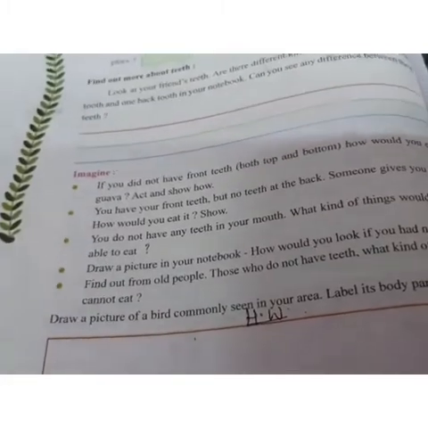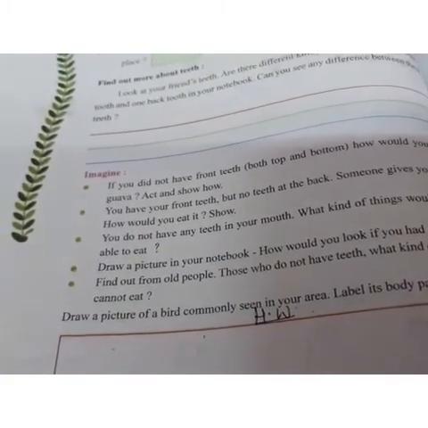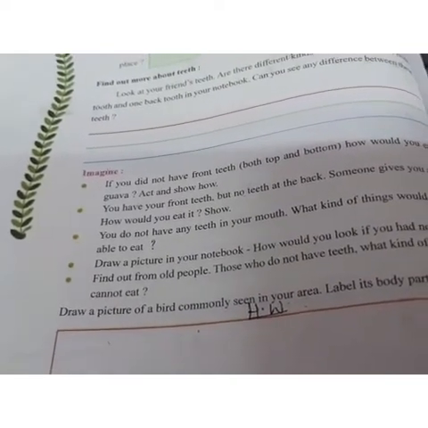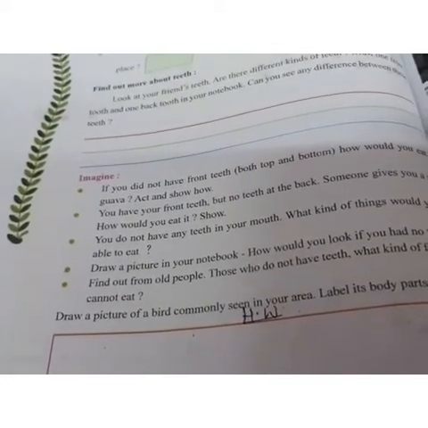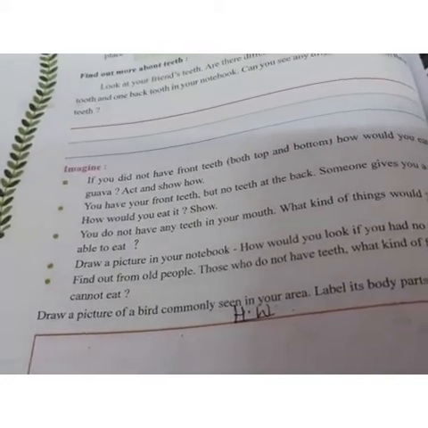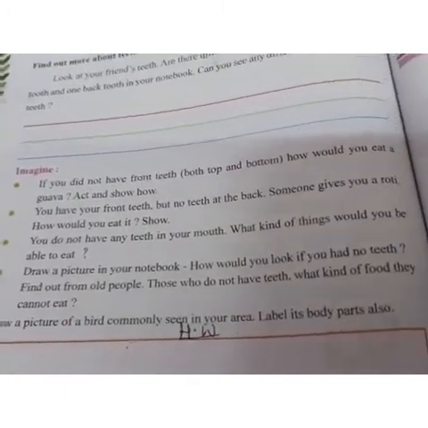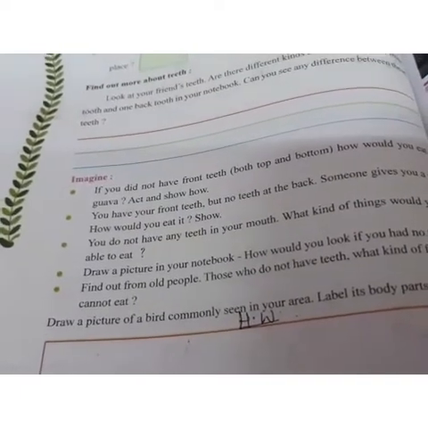Secondly, it helps us to eat also. अगर दांत नहीं है तो we cannot chew our food properly and we cannot eat. If we swallow the food like that without chewing, then it is not possible for us to digest the entire food. So teeth are very important. If you do not have the front teeth, both front, top and bottom, how would you eat a guava? Then act and show how.